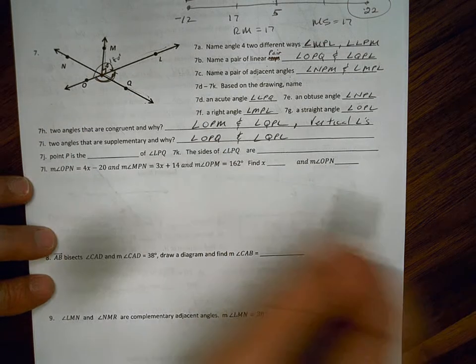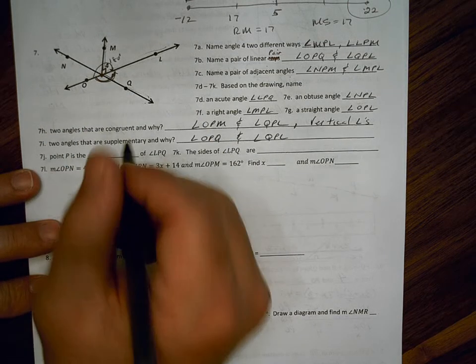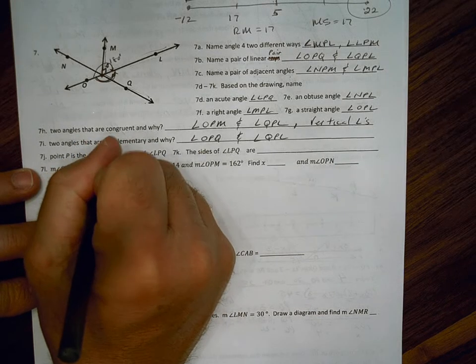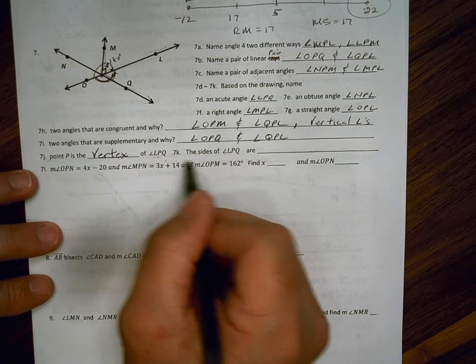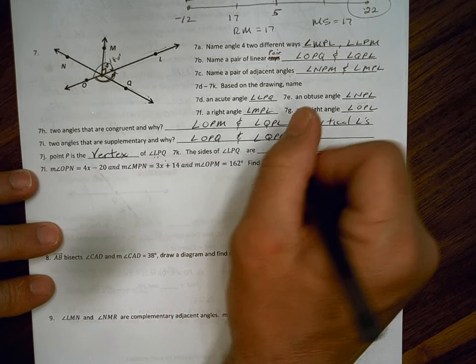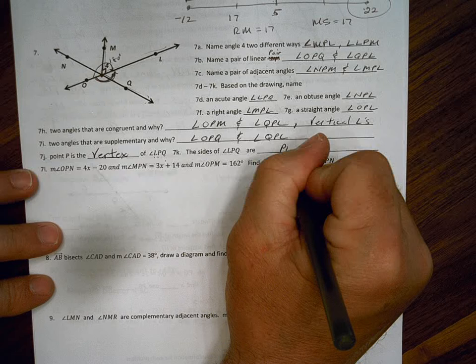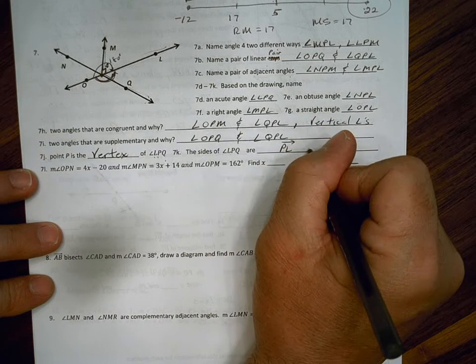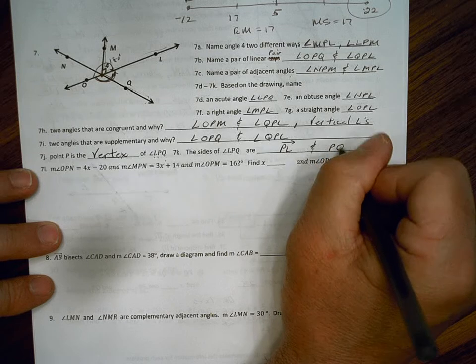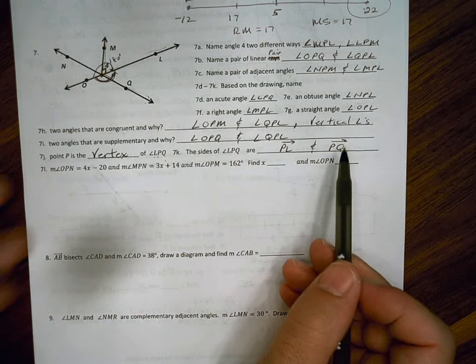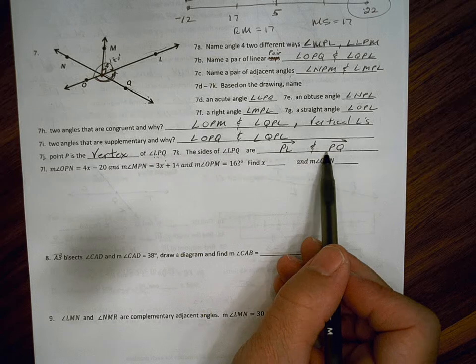Point P is the vertex of angle LPQ. The sides of LPQ are ray PL and ray PQ. Remember, an angle is made up of two rays that have a common endpoint.